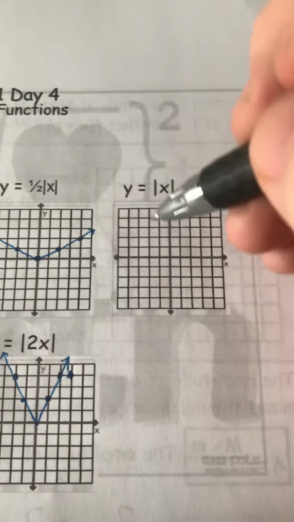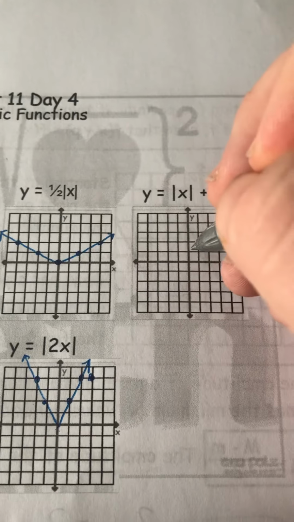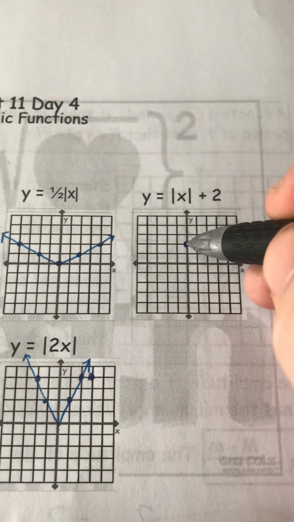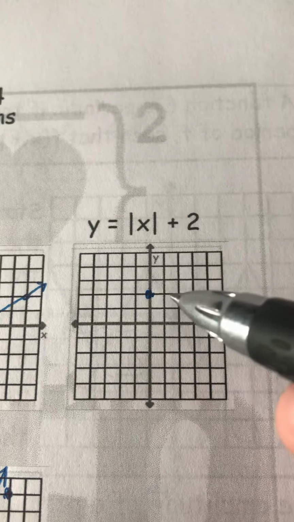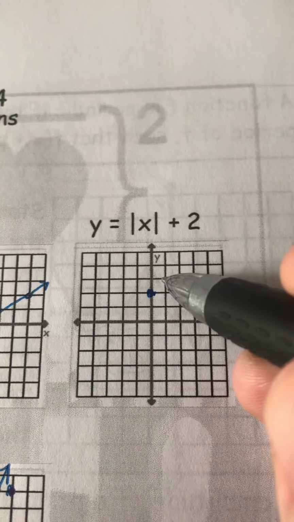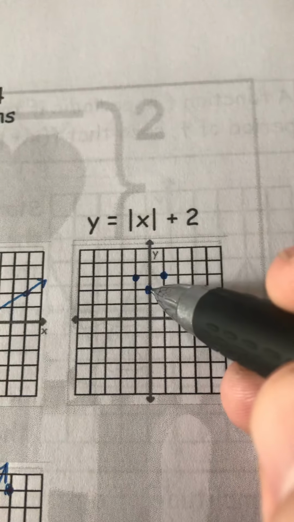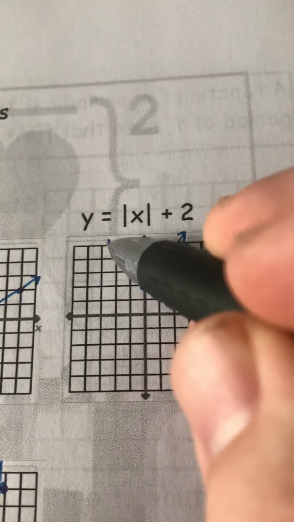Okay, so just so we see this, we got x plus 2. We should know if we're on the outside, we would be moving up 2, and everything would then stay the same. If I plug 1 in, absolute value of 1 is 1. 1 plus 2 is 3. So we will be 3 on both sides. So our graph should go something like that.